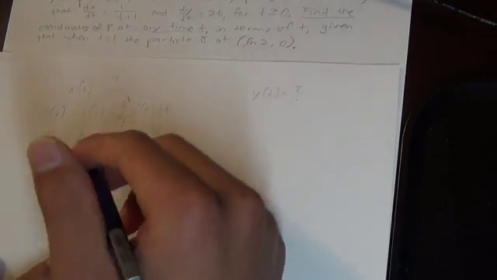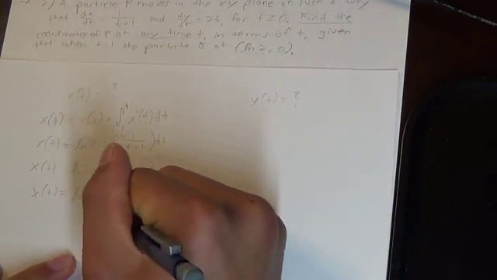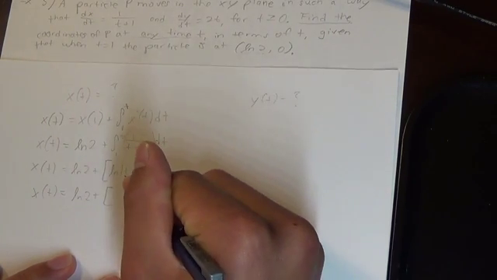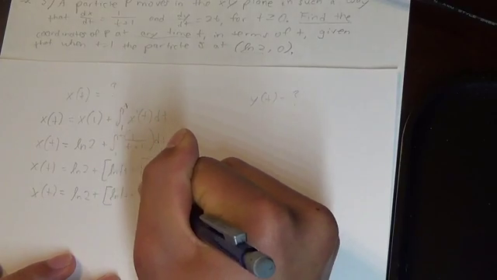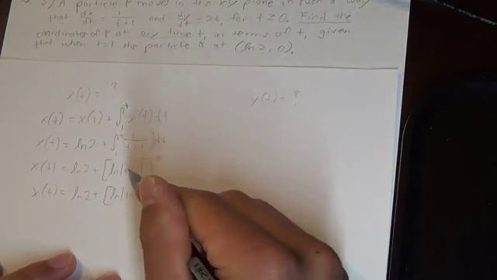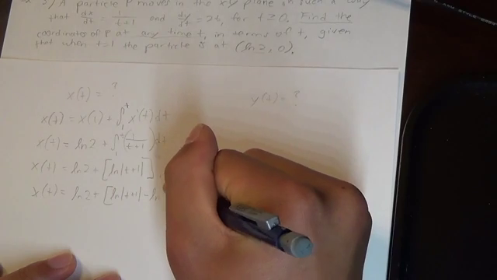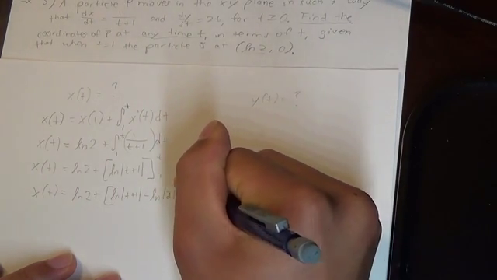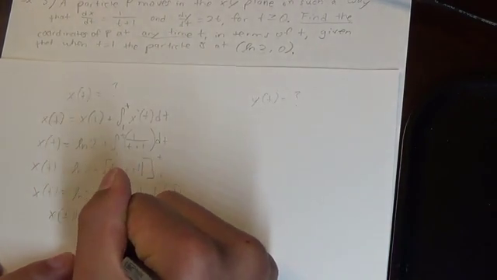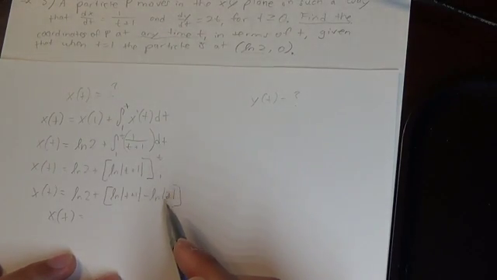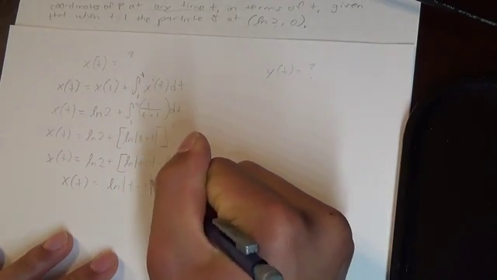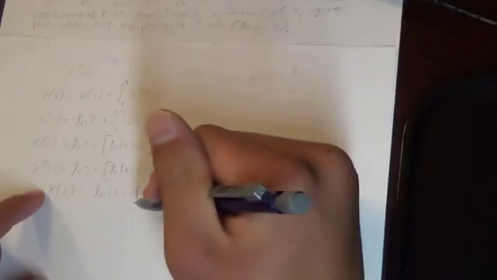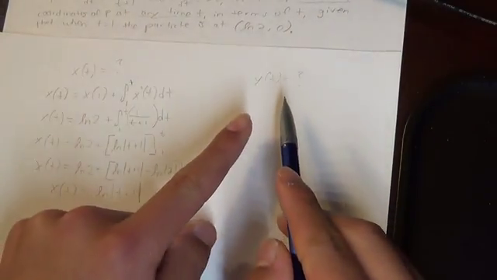So x of t is going to be equal to ln of 2 plus, when we plug in t into t plus 1, we get the same thing, ln of t plus 1, minus, when we plug in 1 into t, we get ln of 2. And ln of 2 minus ln of 2, well, that just cancels out to be 0. So we're left with x of t is ln of t plus 1. So we found the x component, and now we've got to find the y component.